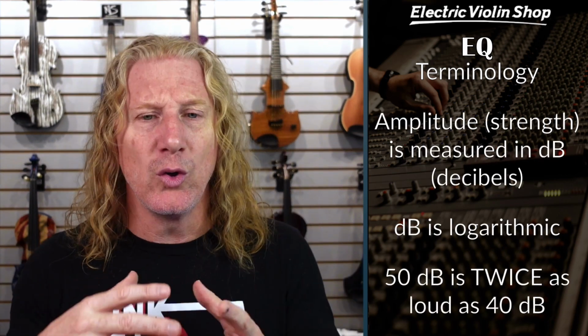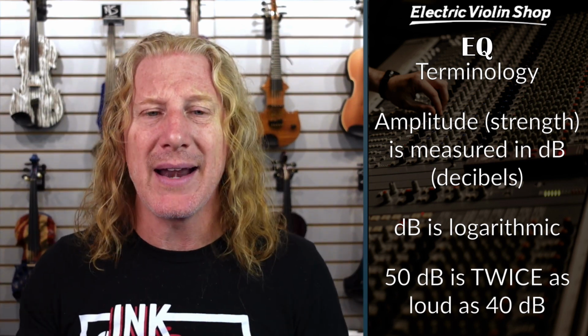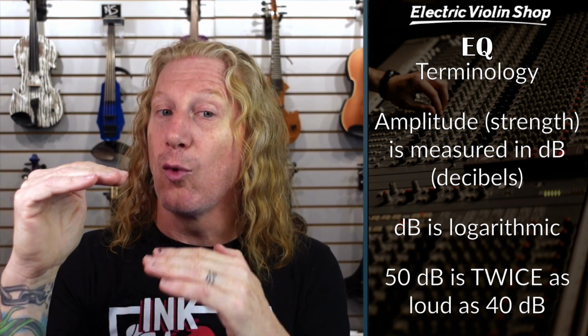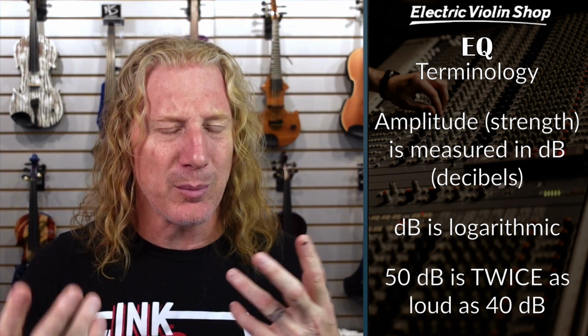For amplitude, which is strength of signal or loudness, and that word's a little problematic, but the strength of the signal is measured in decibels. And the thing to remember about decibels is that they are logarithmic. 50 dB is twice as much sound power as 40 dB. Now, it's a little problematic to say loud because our perception of sound is not very scientific, it turns out. But 50 dB is twice as much sound power as 40 dB.